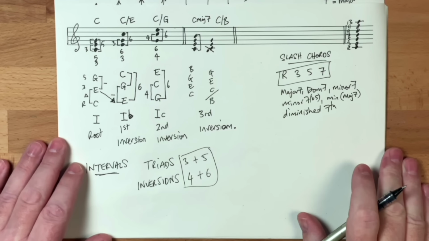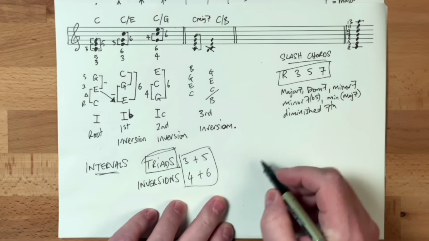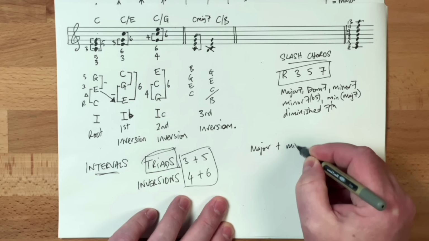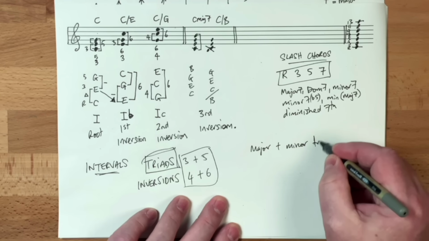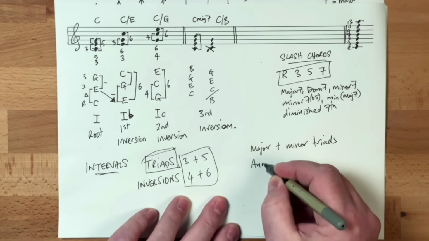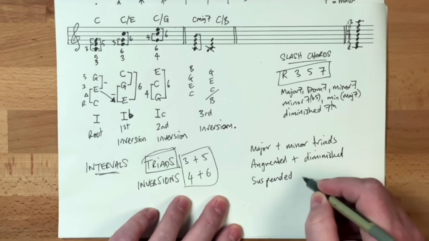Now, if this is something you're interested in, you can explore it further, because if we think about triads, there are more than just major and minor triads, okay? Those are the most important ones that we need to learn, major and minor triads. But we also have augmented, diminished, we also have suspended triads as well.